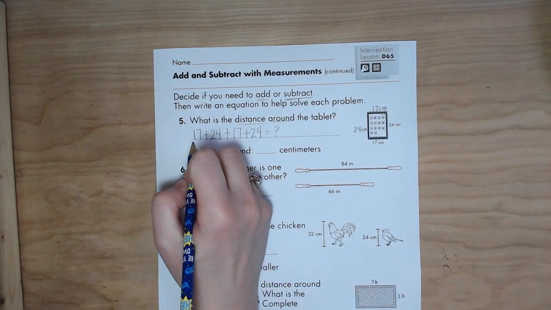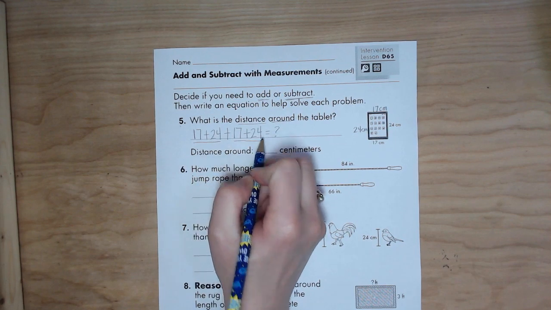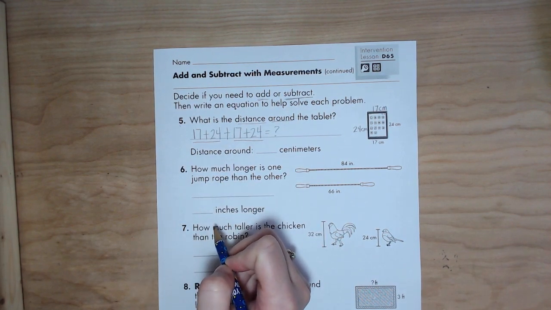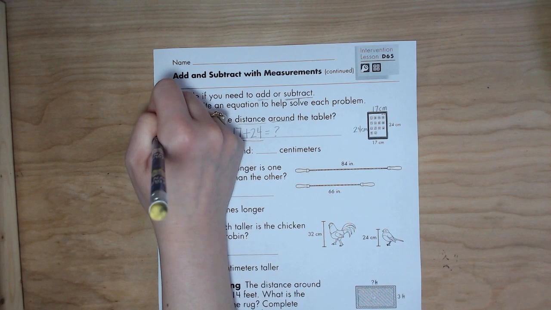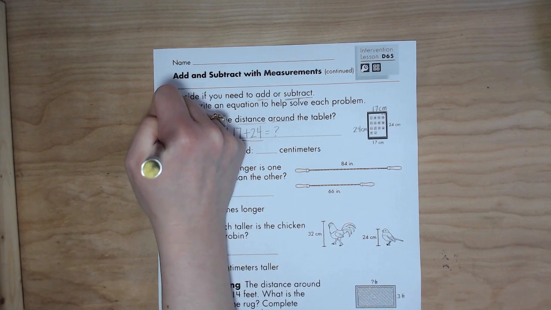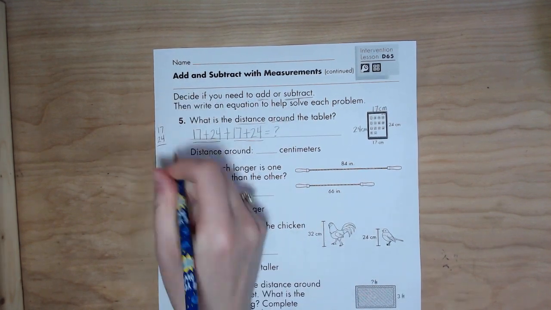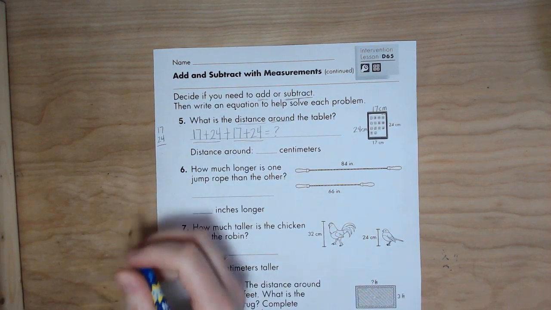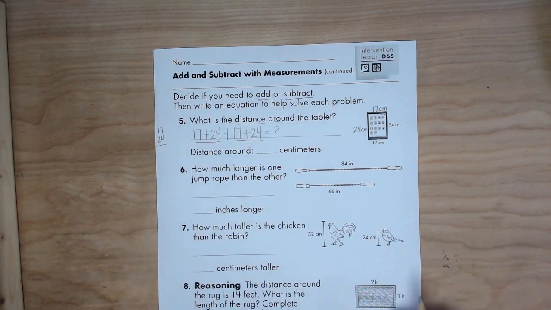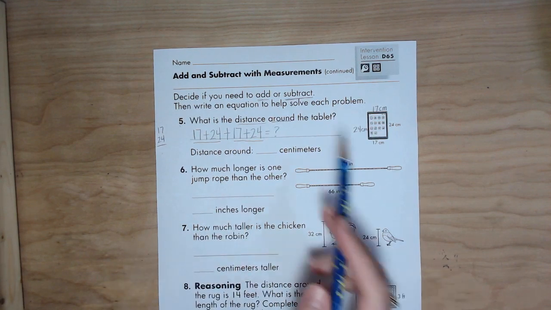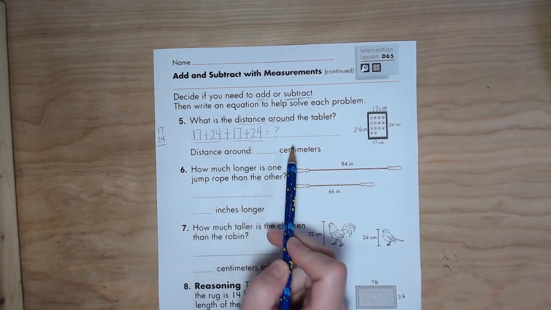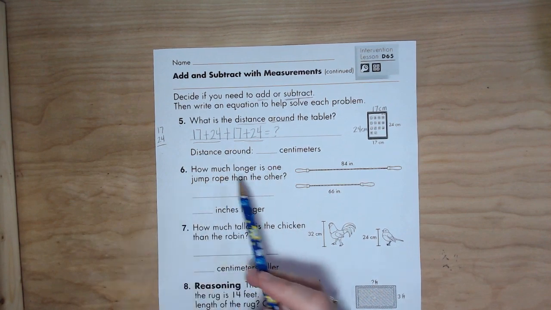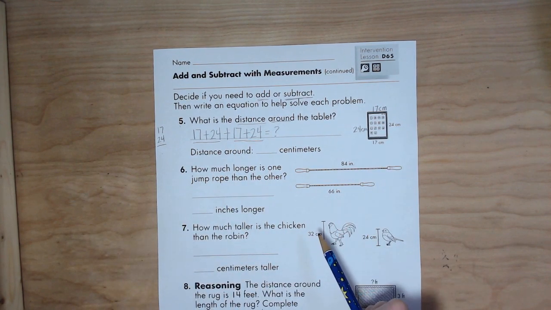So you're going to add these together to find your total. So you can write them up here. You can start your first one and find out what that is and then add each side together. Okay? So I'm going to leave that there. So you still have to finish. You have to add those numbers all together to find how many centimeters around the distance is.